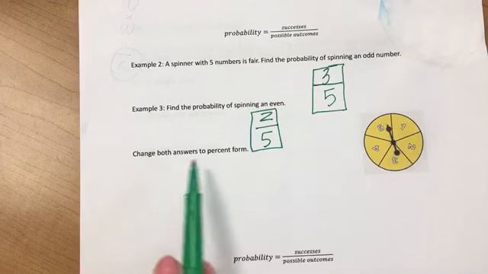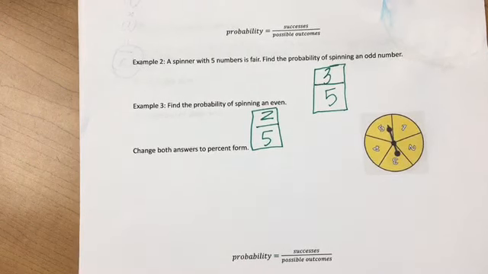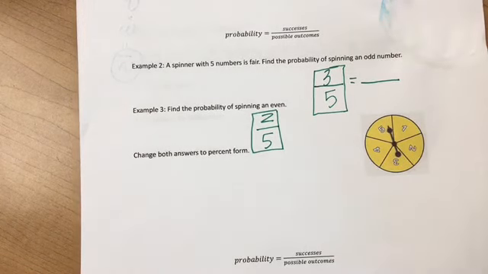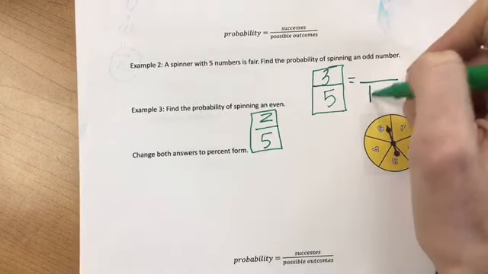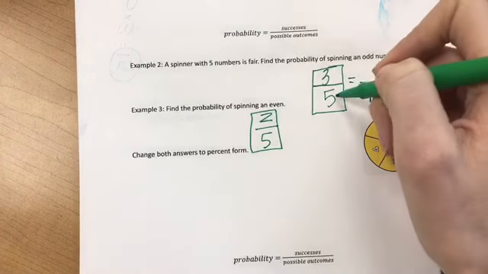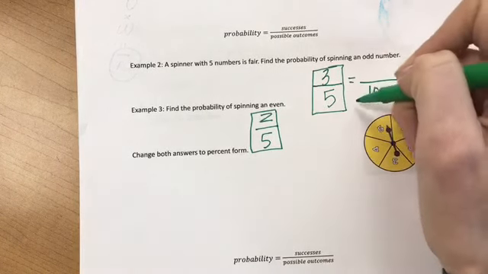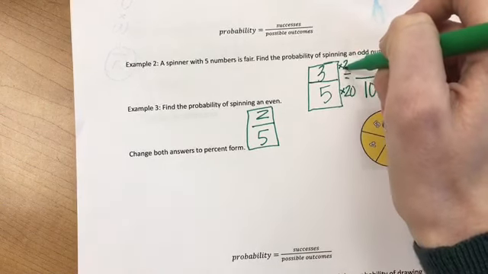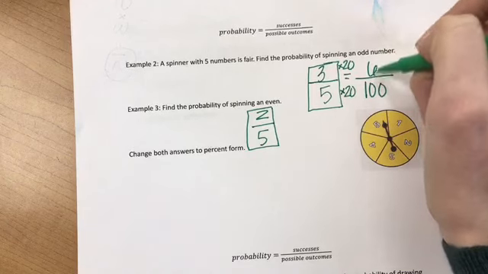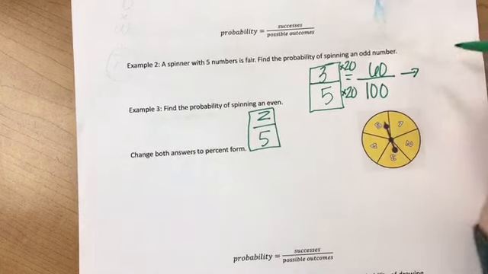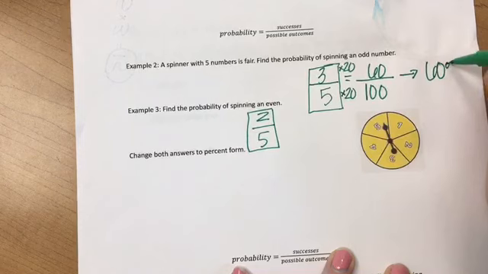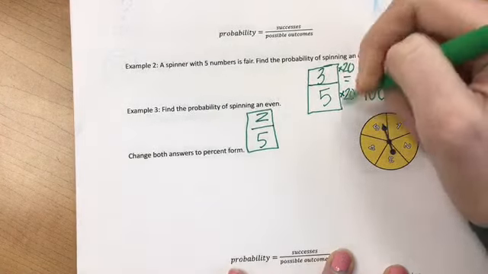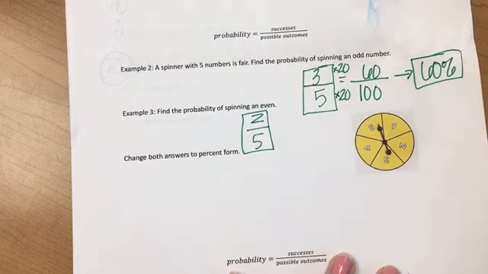Now, down here they want us to change both answers to percent form. So let's get a little more practice with that. I'm going to do it the same way I did last time because I think that's probably the best way to do it here. So change the denominator to 100. We have to think, 5 times what is 100? We did this on the other side: 5 times 20. So 3 times 20 is 60, and 60 over 100 as a percent is 60%. So it's a 60% chance you'll land on an odd number, or 3/5, a 3 out of 5 chance you'll land there.